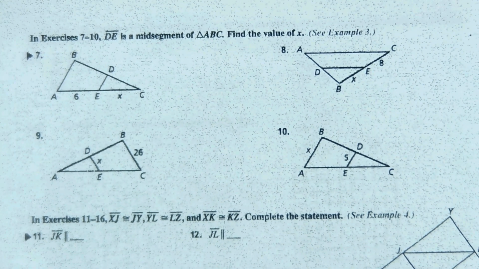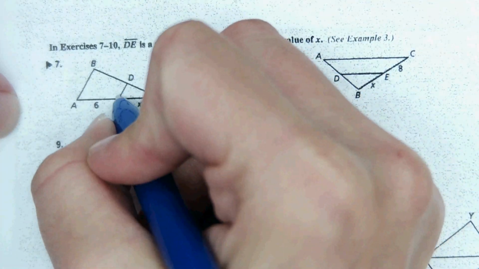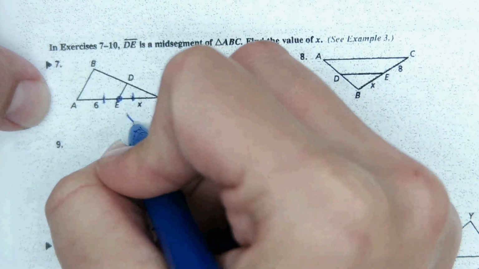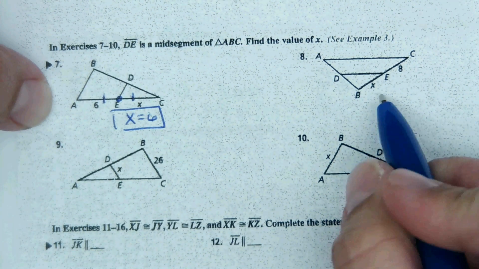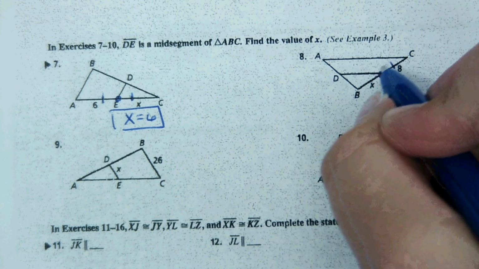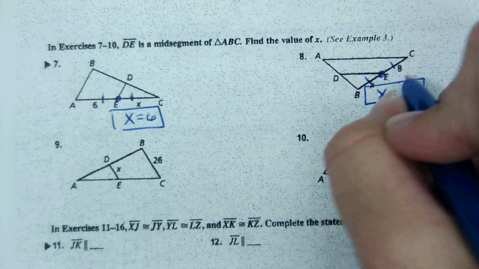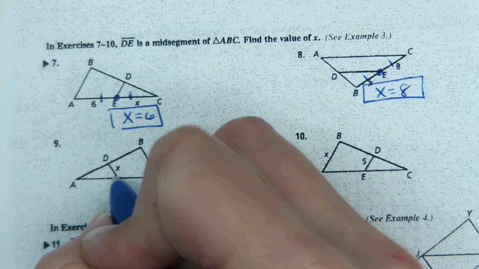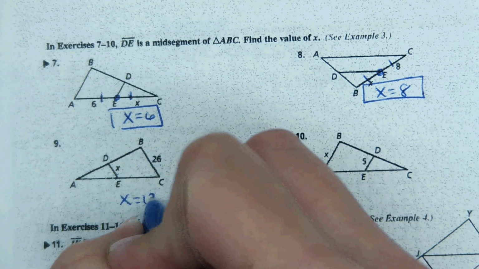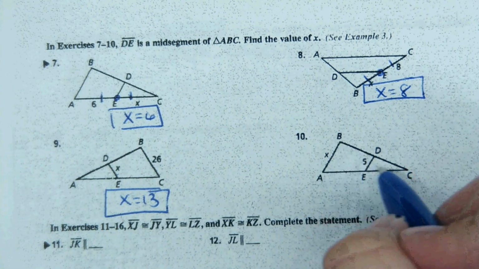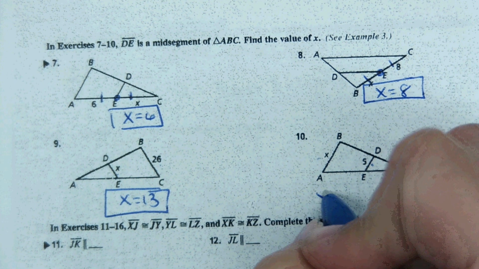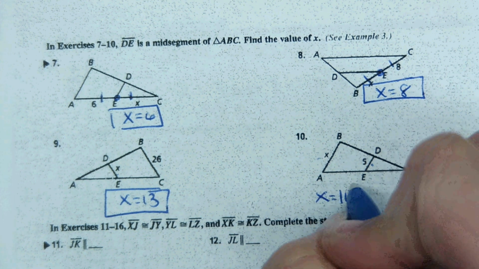Okay, so these problems should look very familiar. They're just like the ones you just did. It says that D is a mid-segment, so this would be the midpoint of this segment here. These two parts are the same length, so x equals 6 here. For number 8, again, this is the midpoint. They're the same length, so x equals 8. And then here is asking for the length of the mid-segment, which is half of the length of this, so x equals 13. And then for 10, double this to get this length, which is 10.